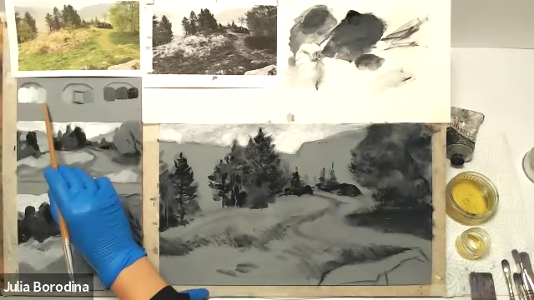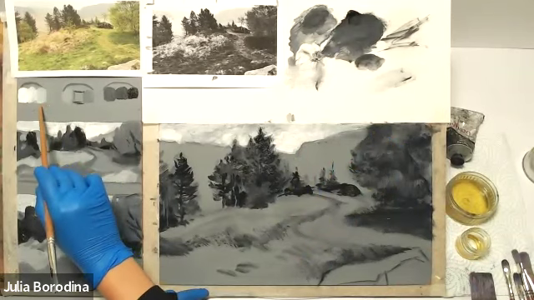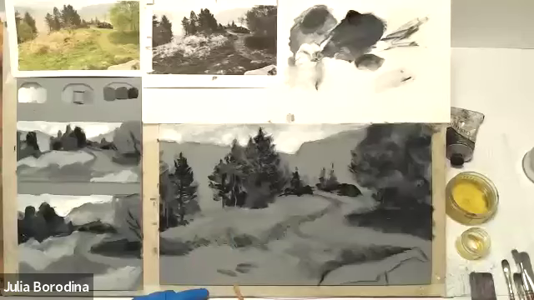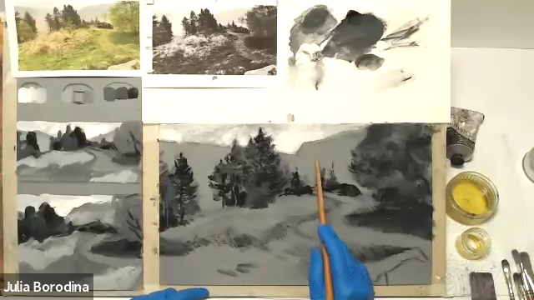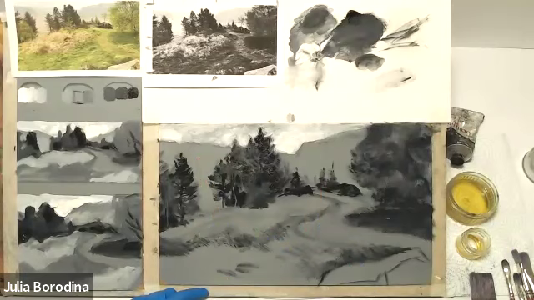Right. Any other paler shapes? So I think I'm going to go for something like these ones for my rock and for my grasses. I'll leave the hills as they are for the moment.